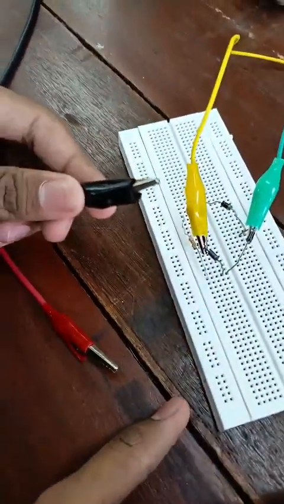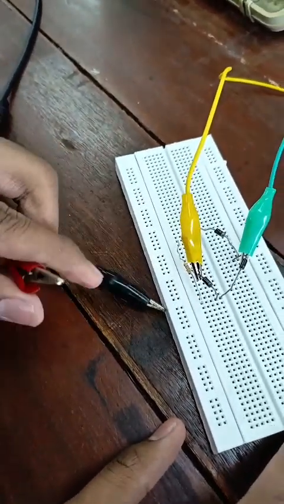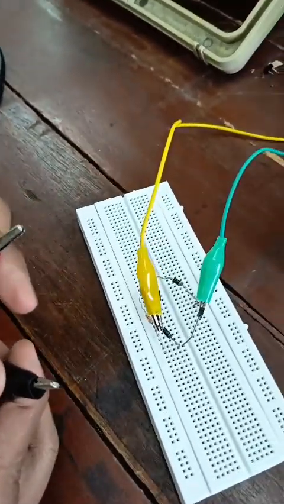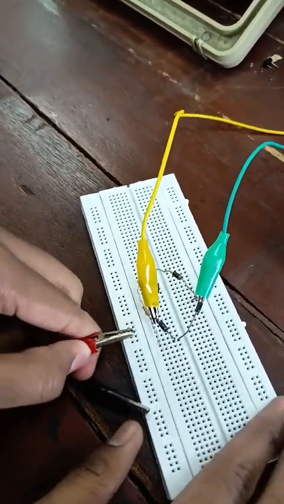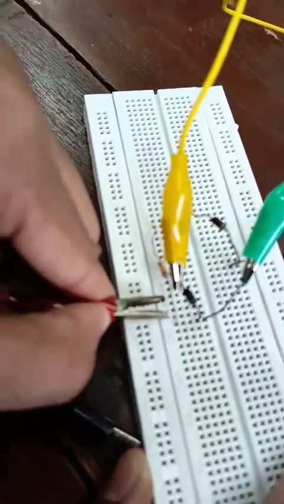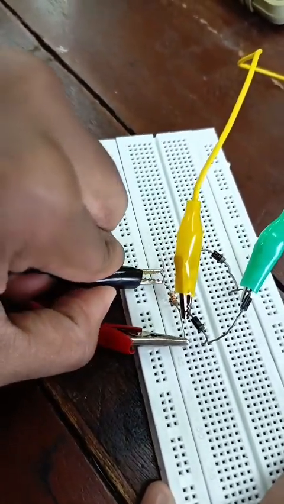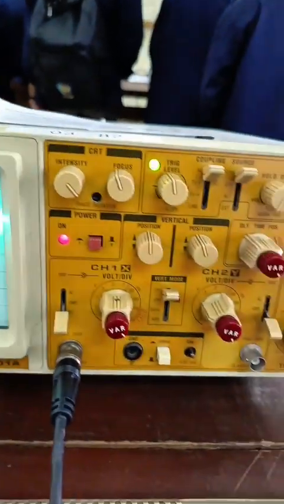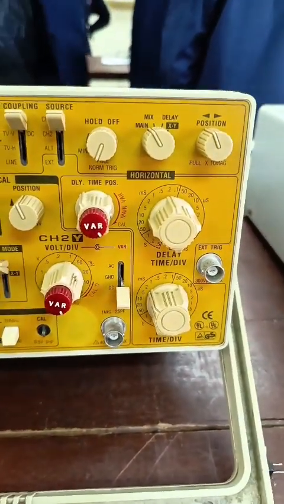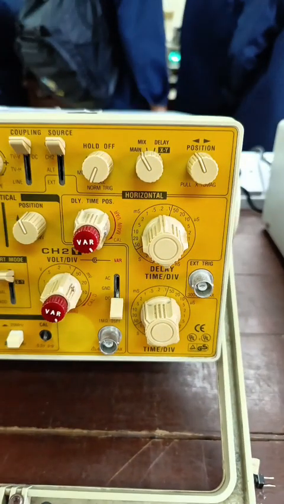After that, we will connect a BNC to crocodile clip to oscilloscope channel 1. And then, we will connect the red clip to point C and the negative clip to point D of the resistor. And this is the diagram of the full wave rectifier that shows us where points A, B, C and D are. Lastly, this is the output that is generated from the full wave rectifier circuit.